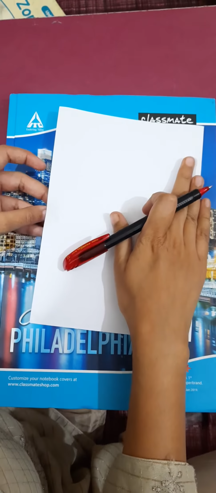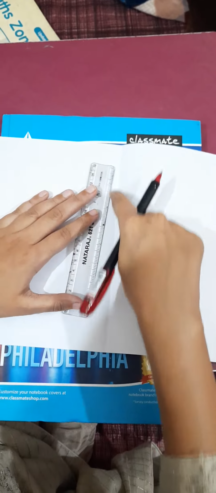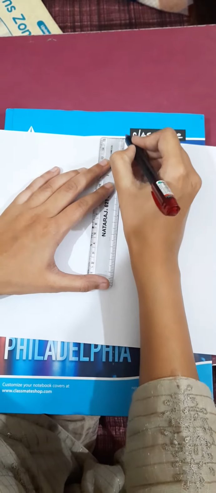You are not able to see the back side of this page. This means there is a symmetry. This page is in symmetry with this page, and this crease that is formed is called the line of symmetry. This is the line of symmetry.